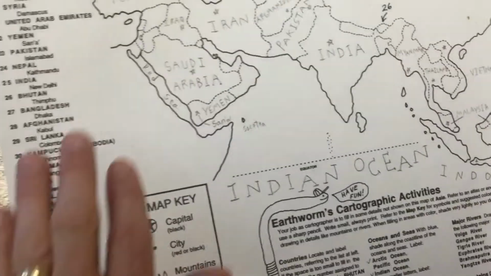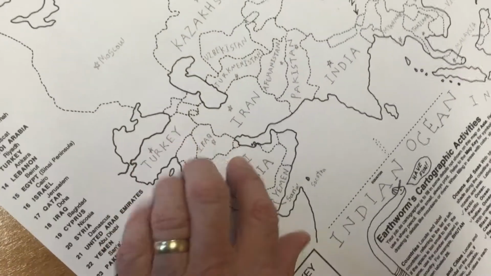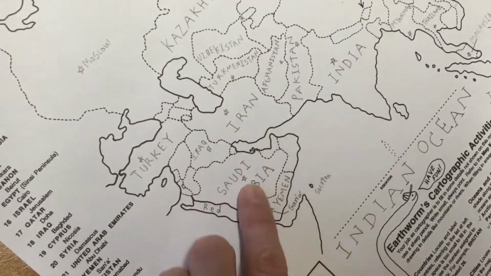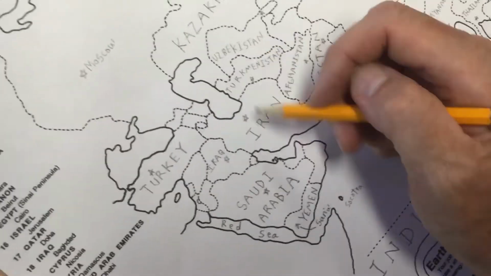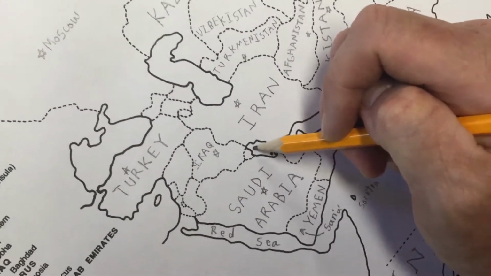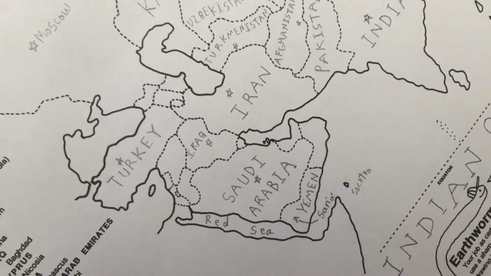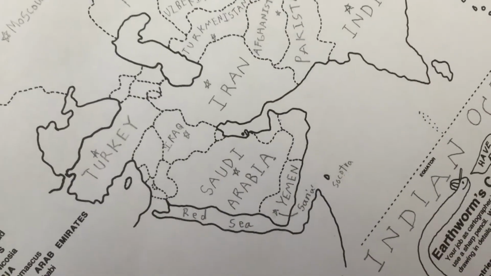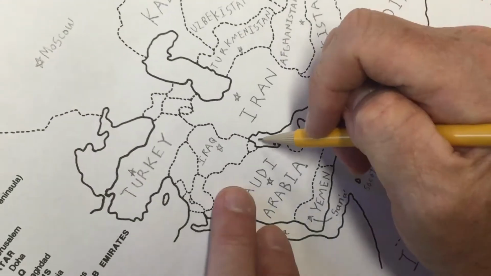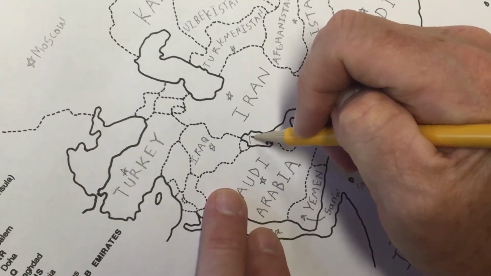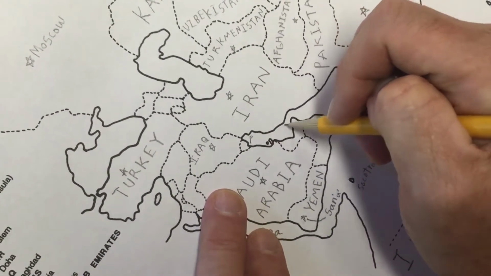Okay, now there's this little area between Saudi Arabia and Iran, which is called the Persian Gulf. I might have to use my mechanical pencil for that one. It's a very small, narrow area of water.